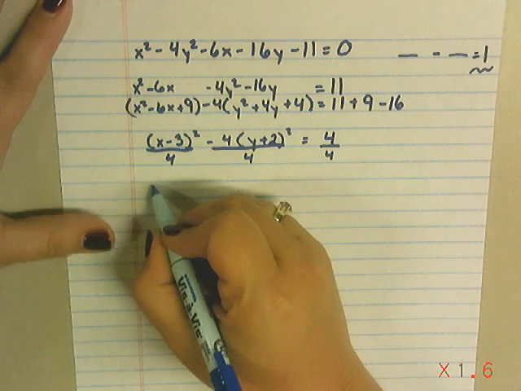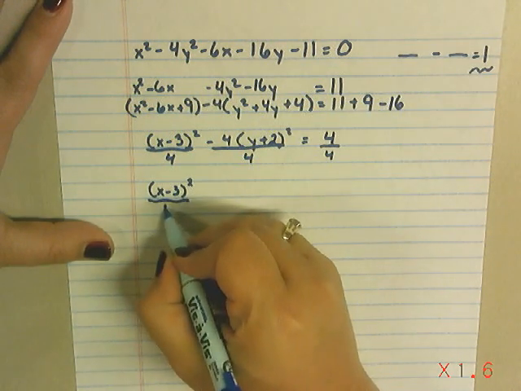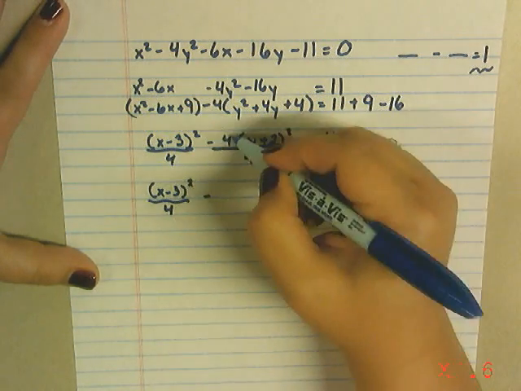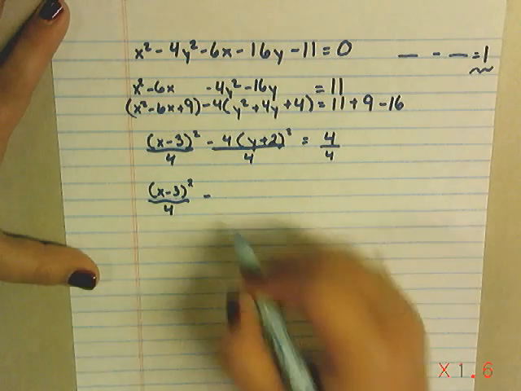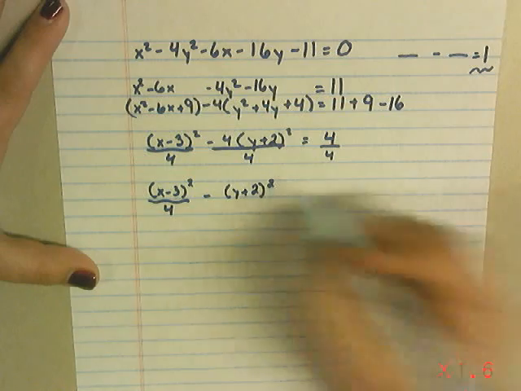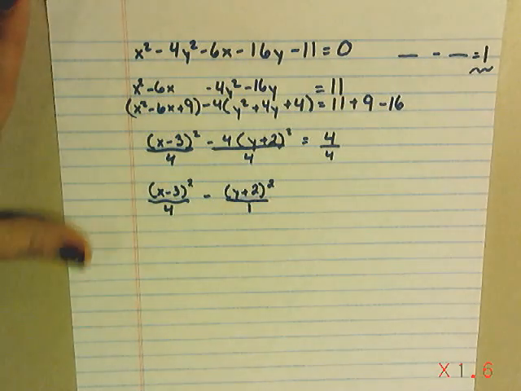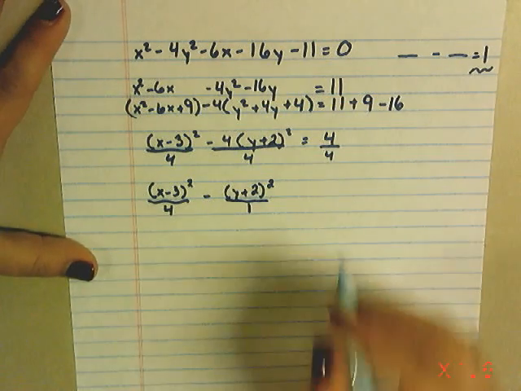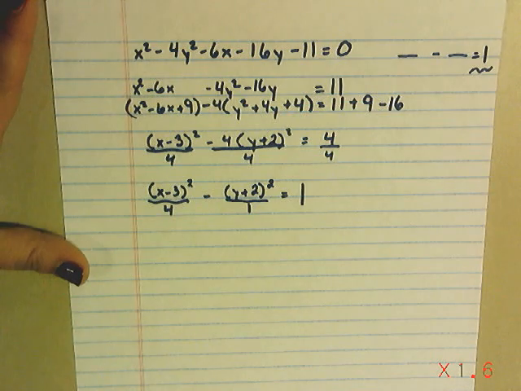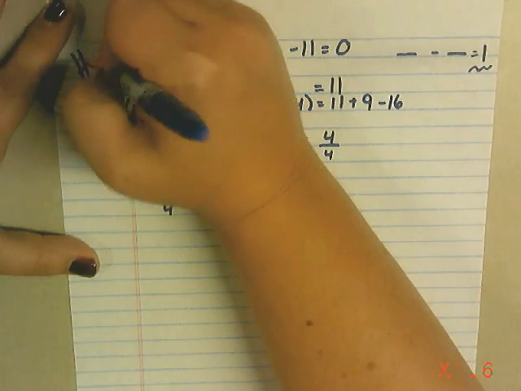For this first one, there's nothing to cancel, so it just stays (x minus 3) squared over 4. For the second one, the 4 and the 4 reduce to 1, so we just have (y plus 2) squared. You can leave it blank, but most people usually write the 1, because if they have to graph it, they need that number down there. And then 4 divided by 4 is 1. All right, so that's our hyperbola.